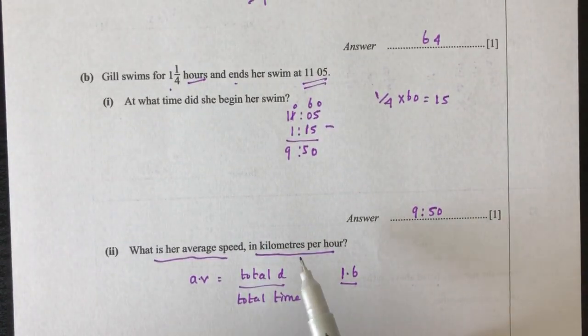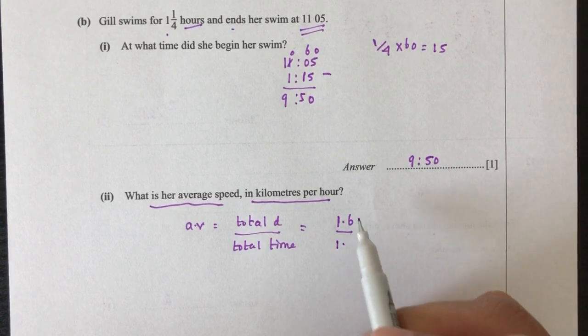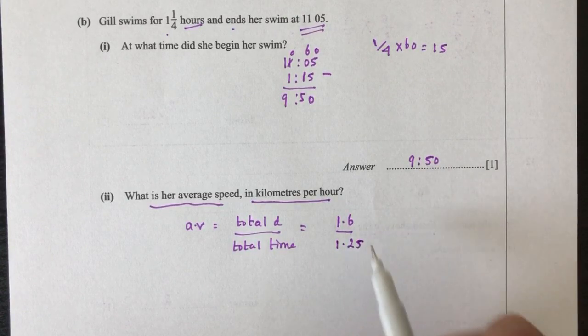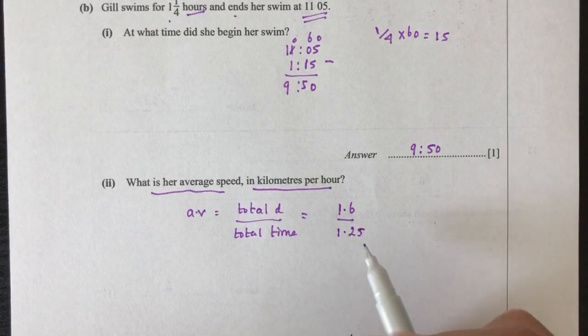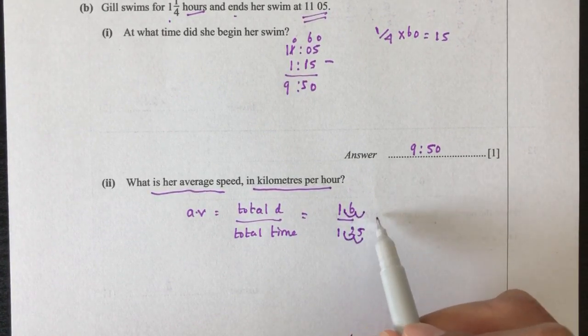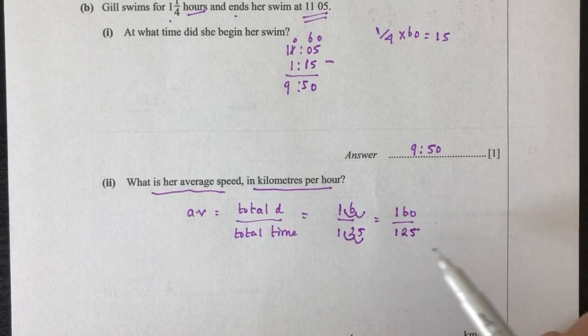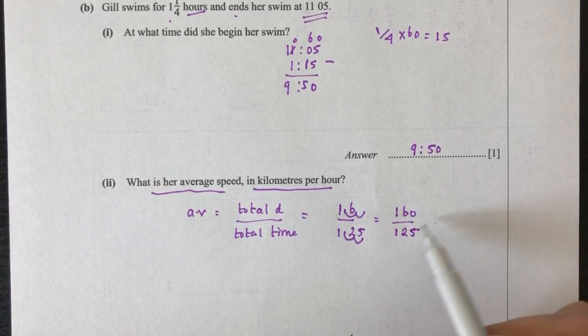What is that in terms of decimal? It is 1.25, right? If you move the decimal, you have to move two places in both. Now it becomes 160 divided by 125. Let's divide by 5.